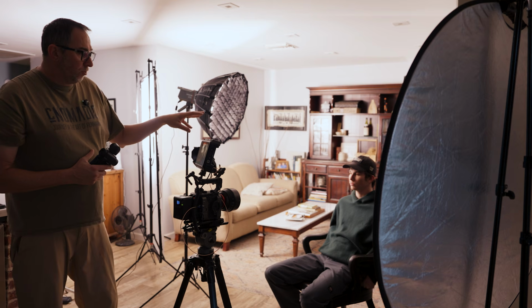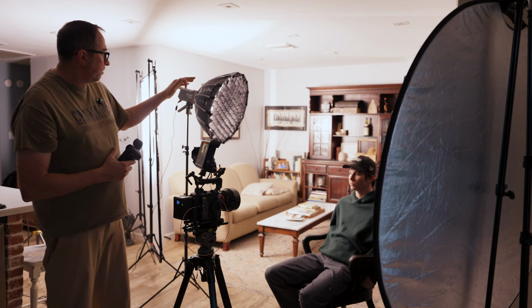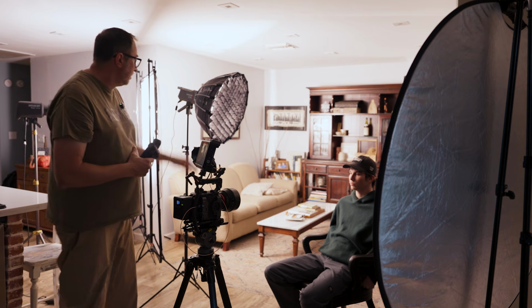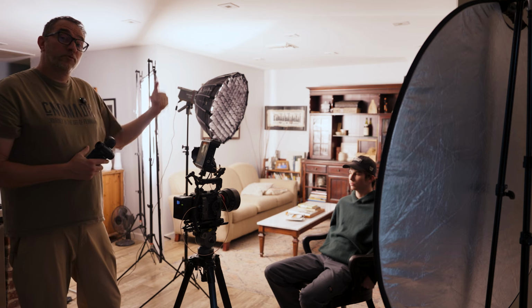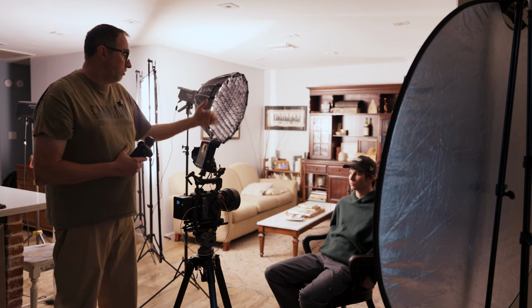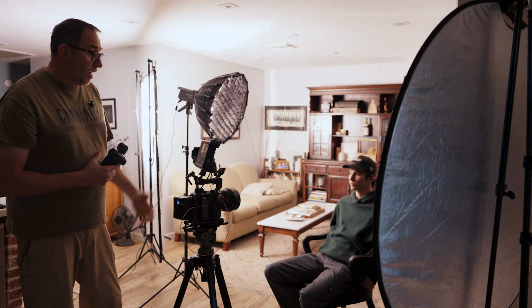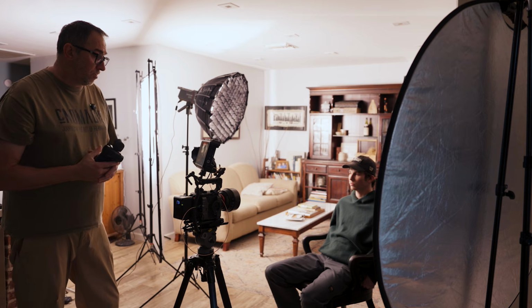He sits kind of in the middle at 1 stop above. So we have 2 stops of separation between him and the highlights. And then we have 3 stops below in the shadows, which gives us 4 stop difference between the shadows and his skin. And so now in post-production, we'll be able to manipulate everything.